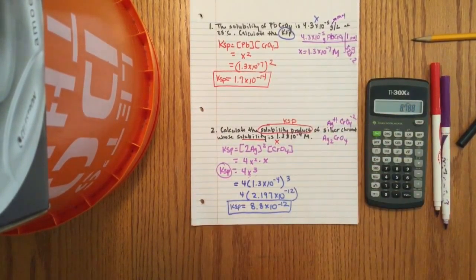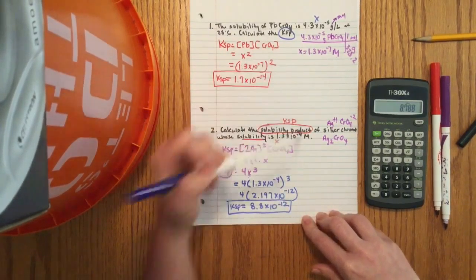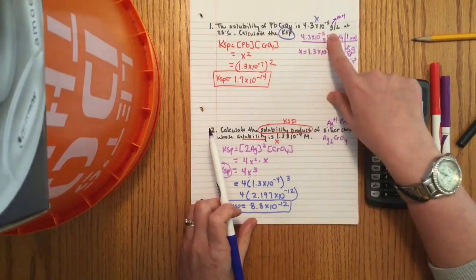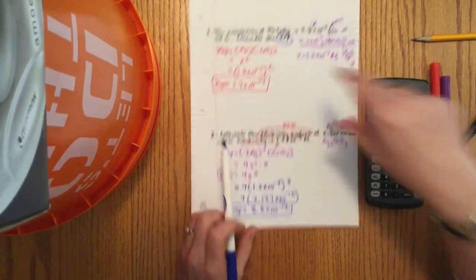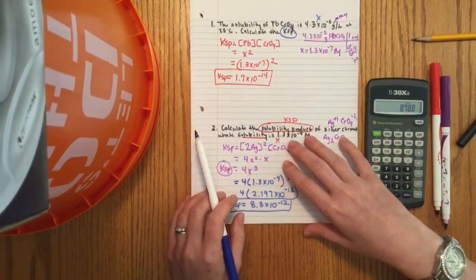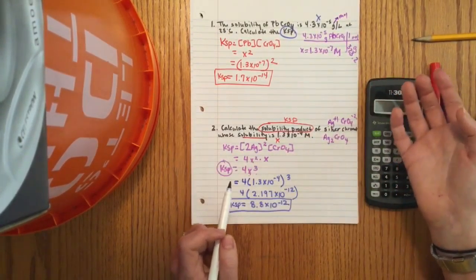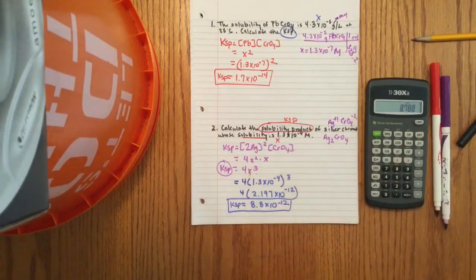Alright, so that's solving for either Ksp or solubility. Make sure that you always pay attention to what you're going to plug into. If they give you the solubility and it's in moles per liter or in molarity, that's going to go in for x. If they are giving you the solubility product constant, or they're giving you Ksp, you'll plug it in for Ksp.